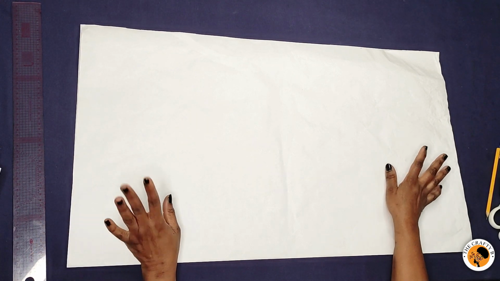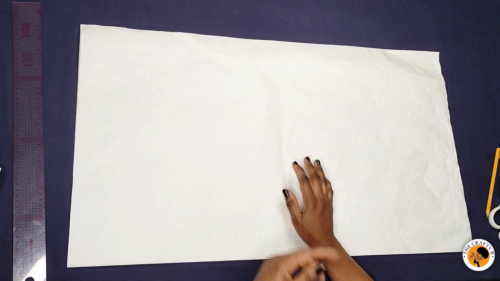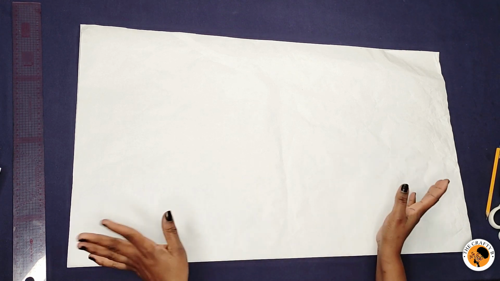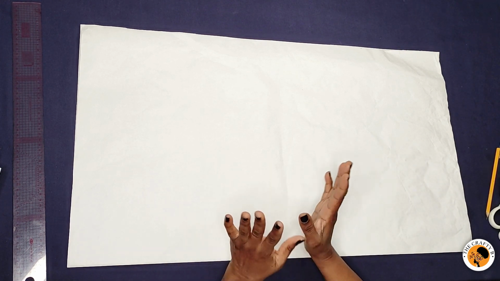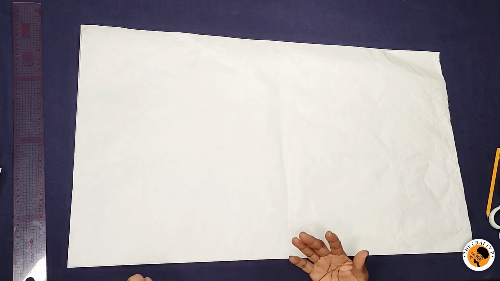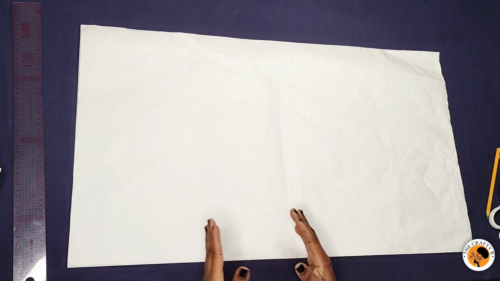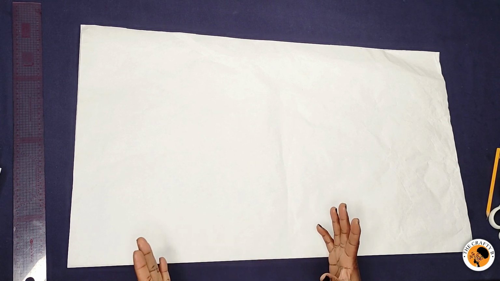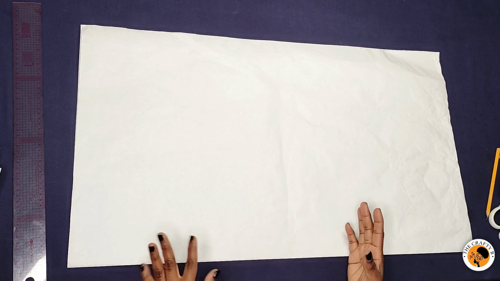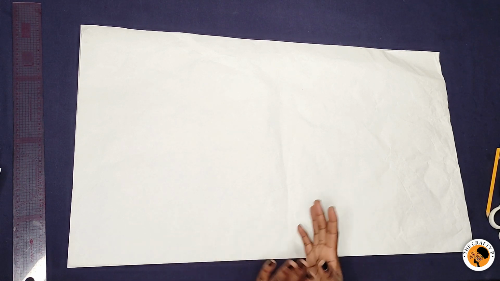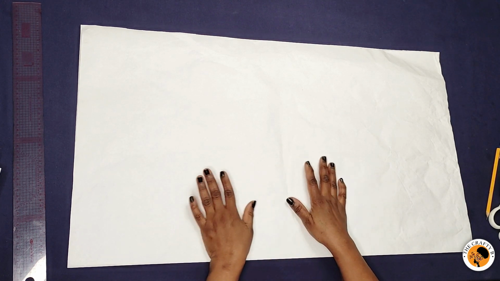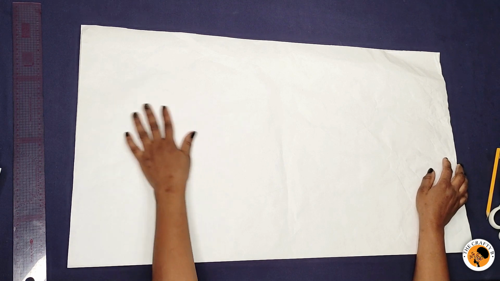So I want to talk a little bit about this basic bodice block. A basic bodice block is part of a garment that you can sew on its own as a top, and also you can join it to your skirt to make a dress, and also you can join it to your trousers to make a jumpsuit. And you can use it to create different neck styles, and then you can manipulate it to make whatever your style is. So let's continue.